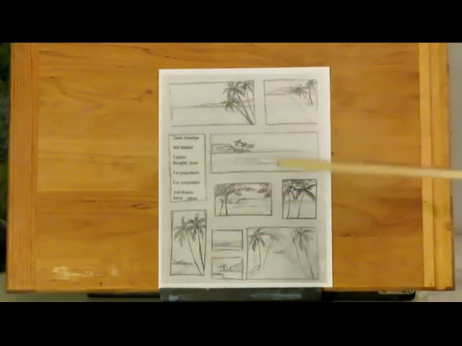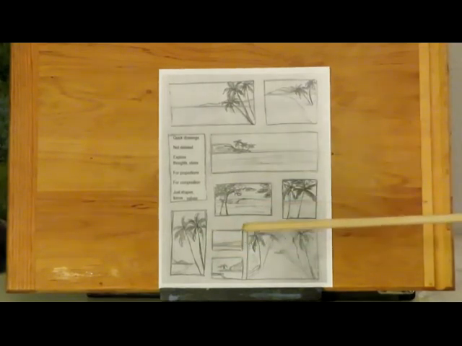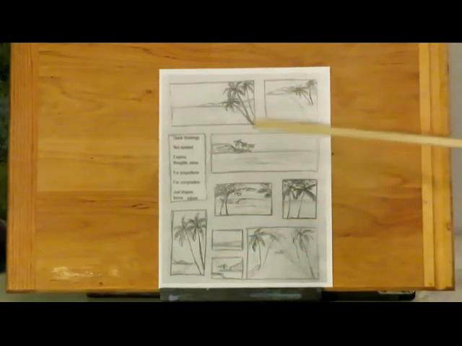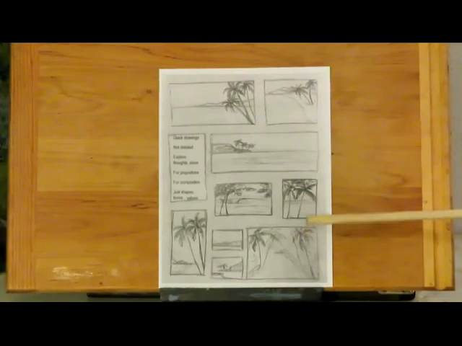So you try a whole bunch of different ones, very little. They can be business card size or they could be a little bit larger, but you don't spend a lot of time on them. They're done very quickly, just to explore your thoughts and ideas for different compositions.